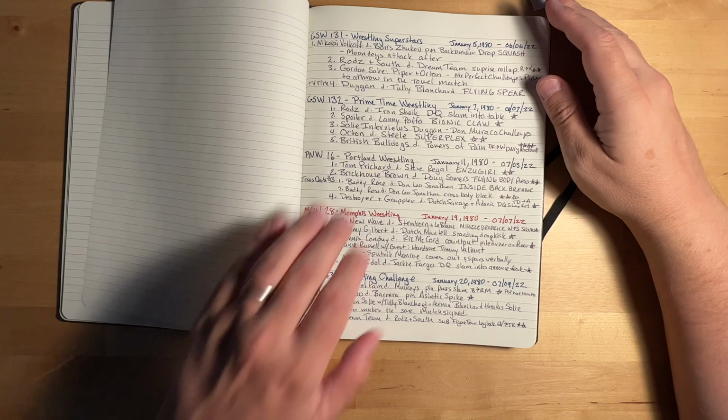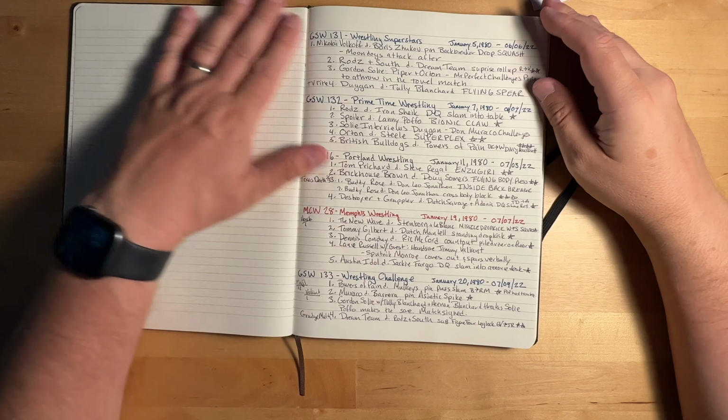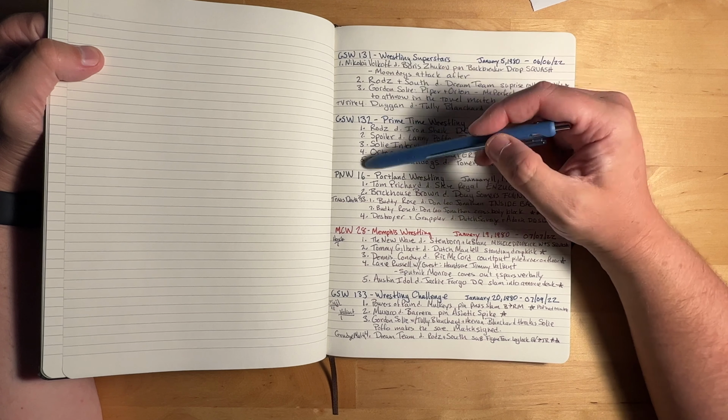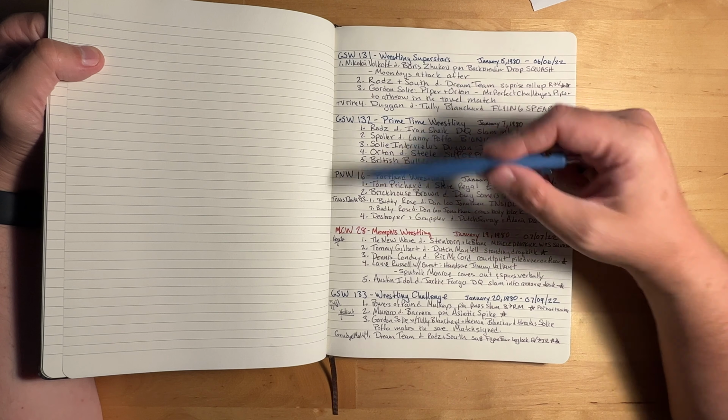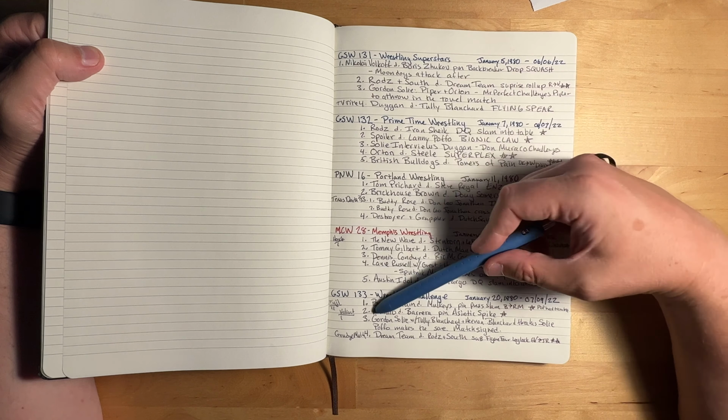And since I've started this, I have already come up with one little tweak that I'm going to do. I think I'm going to go back and count all my Legends cards and just make them sequential. So this is Memphis Wrestling number 28. This is Portland Wrestling number 26.